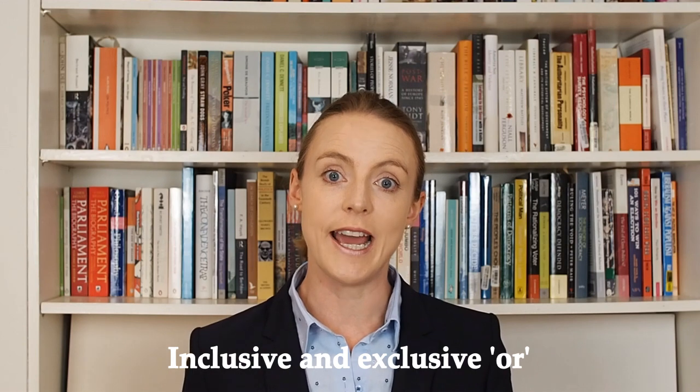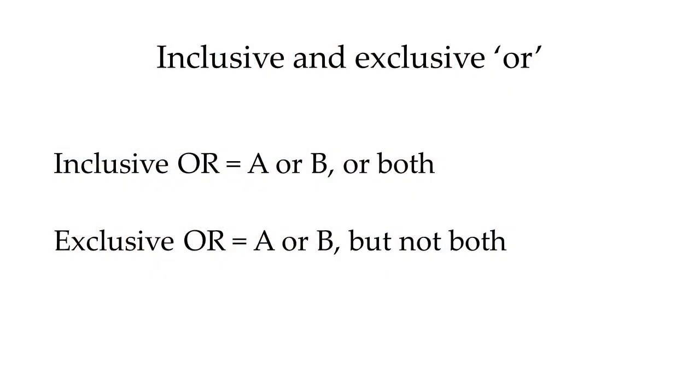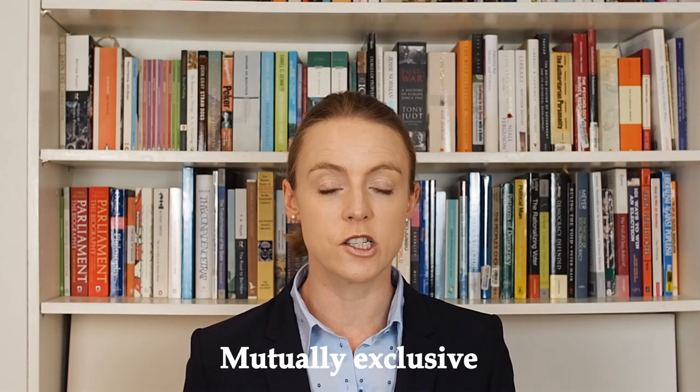A small word that appears even more frequently than but is the word or, and this little fragment has several different meanings. The word or in English is used in both inclusive and exclusive ways. An inclusive or is really A or B or both. An exclusive or is A or B, but not both. We would say in the latter case that the 2 options are mutually exclusive. Context matters a great deal.